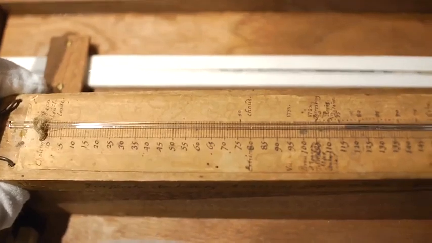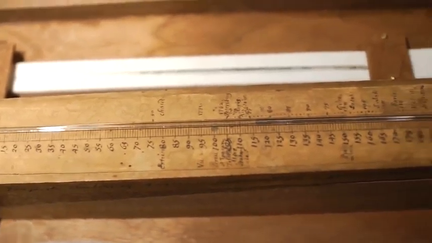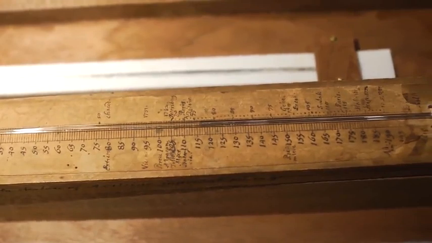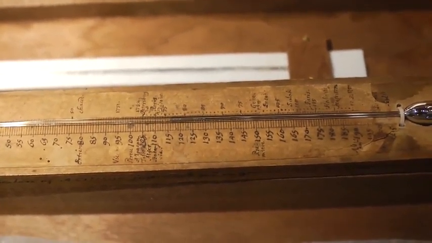But have you noticed something strange about this scale? I mean, 50 is marked in the middle, but the numbers increase down towards the bulb of the thermometer. So Celsius had his scale upside down. He set 0 degrees at the boiling point of water and 100 at the freezing point. Why would he do this?